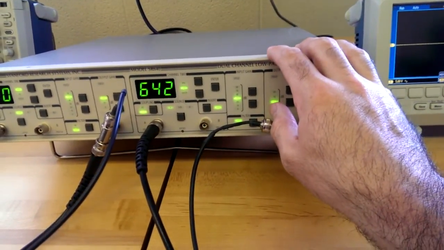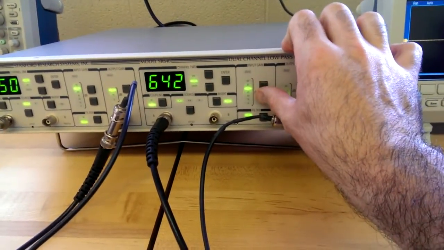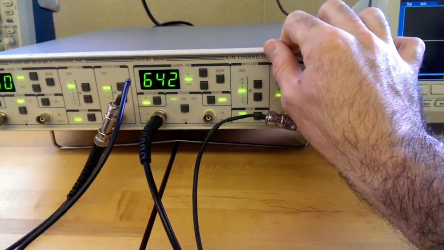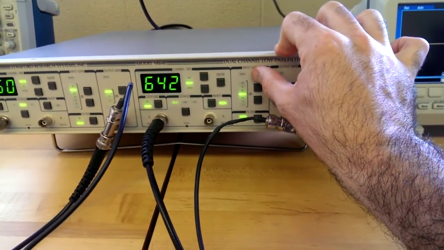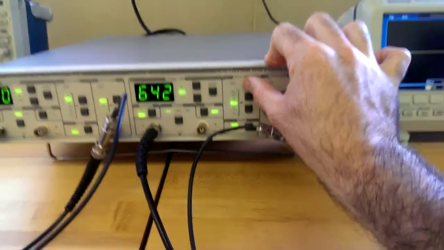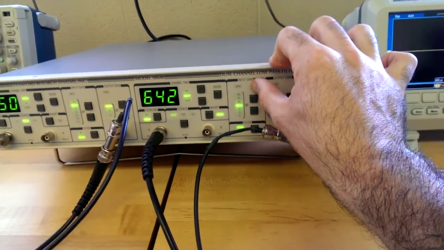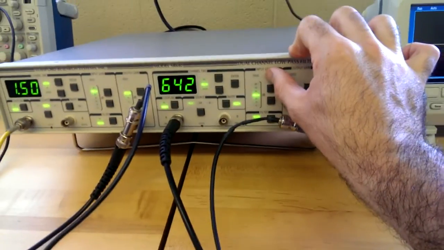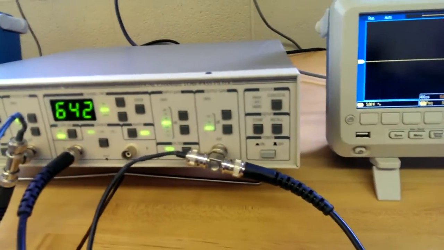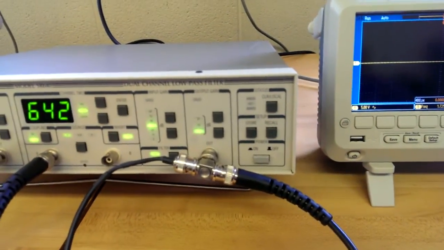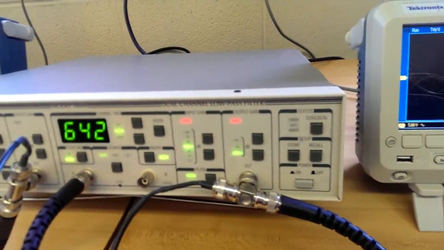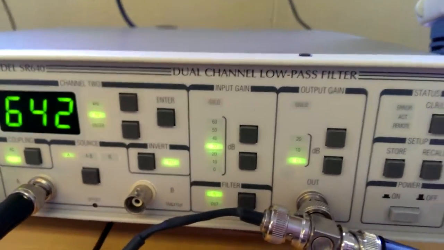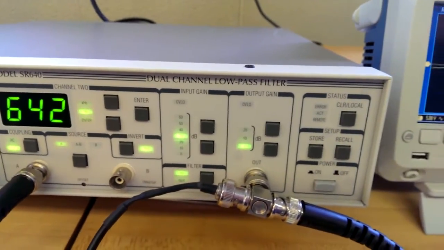What you want to do with the anti-aliasing filter is set the gains so that when you tap it, it's overloaded, just barely. And what's going to happen is that the vibrations die out. You're going to see these overload signals start to blink. As I demonstrate right now, you see that I'm tapping it. You see that they're on, and then now they're starting to blink as it dies out.